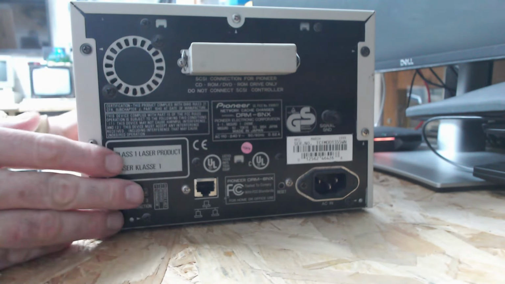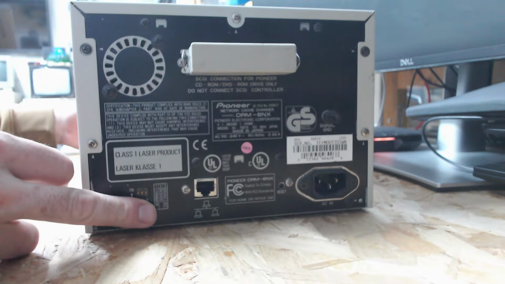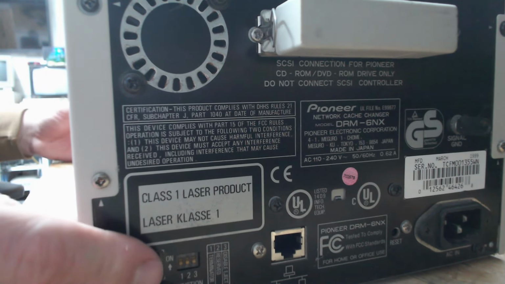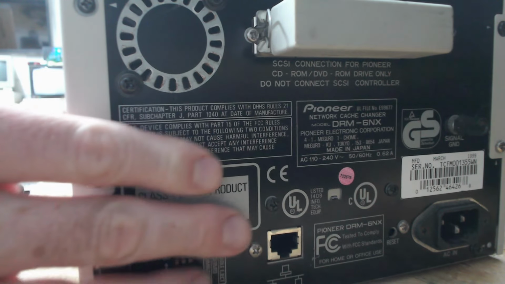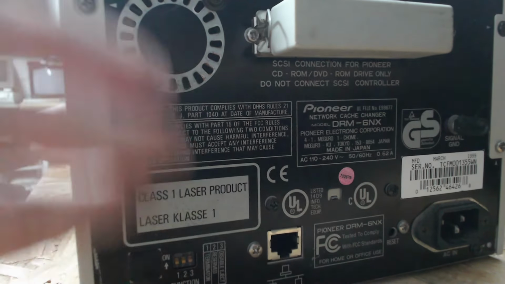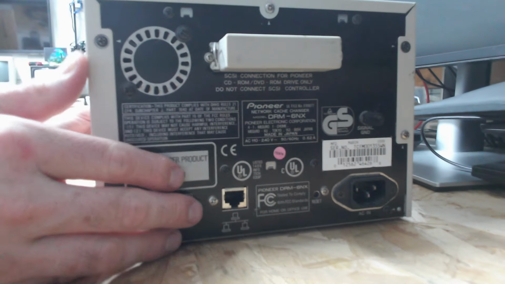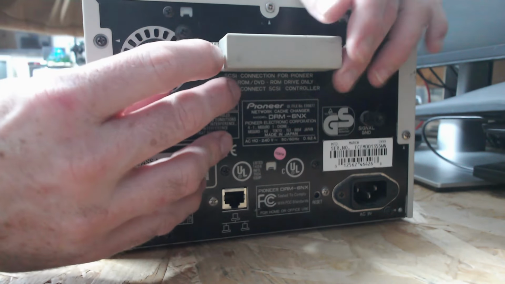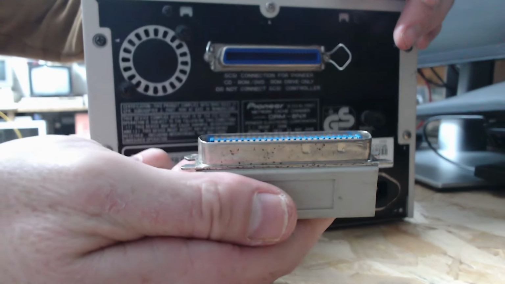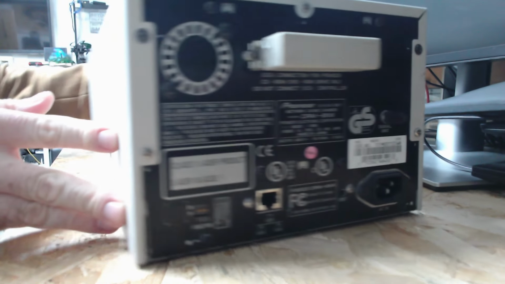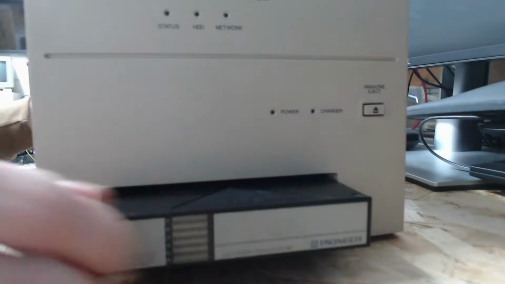So let's have a look around the back of this. We've got some dip switches here that stop you doing things like ejecting if you don't want people stealing the CDs. It's got the Ethernet I saw earlier, it's got a fan, SCSI terminator block, and that's where the power comes in. This SCSI terminator is actually to expand, so you can add another one of these to get another cartridge basically. Nothing around the sides.